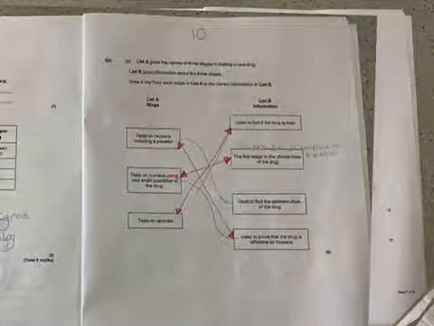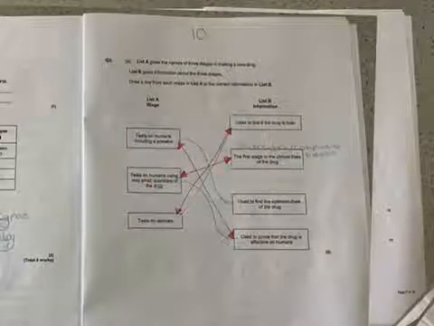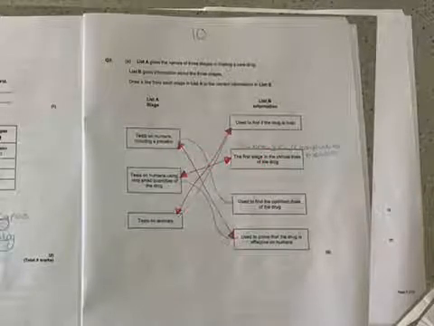To prove that the drug is effective on humans. Tests on humans using very small quantities of the drug, the first stage in the clinical trial of the drug, and then finally tests on animals used to find if the drug is toxic.